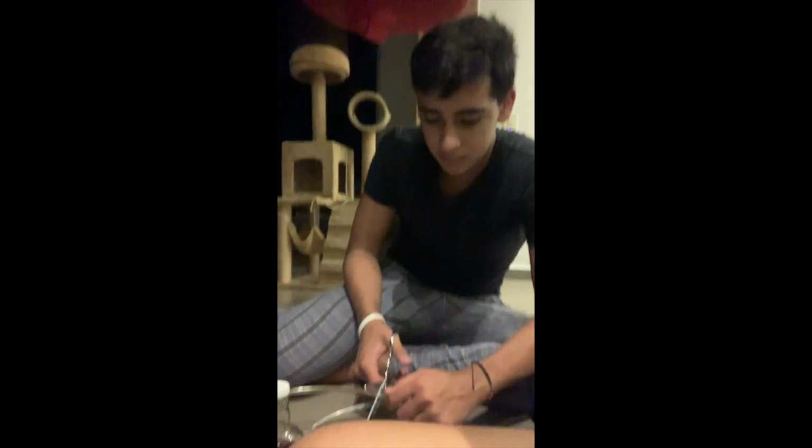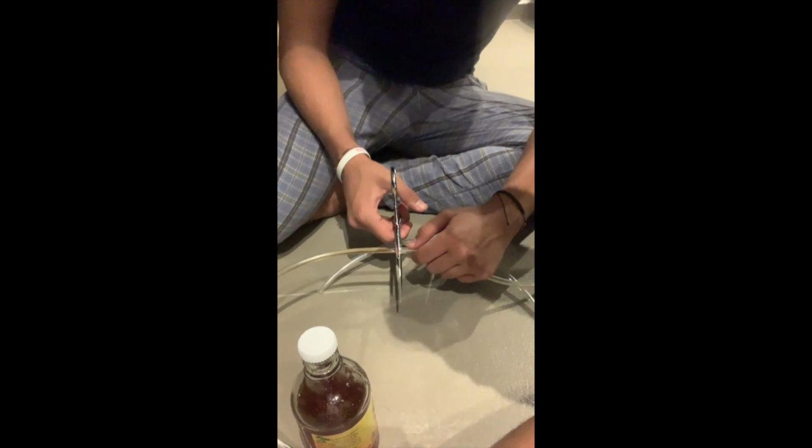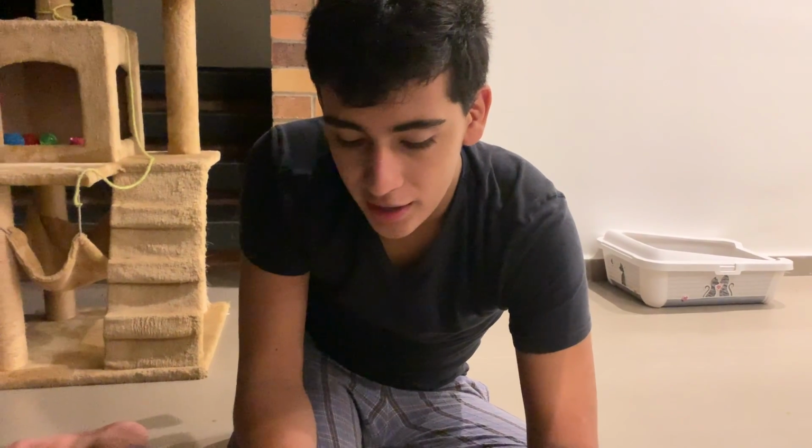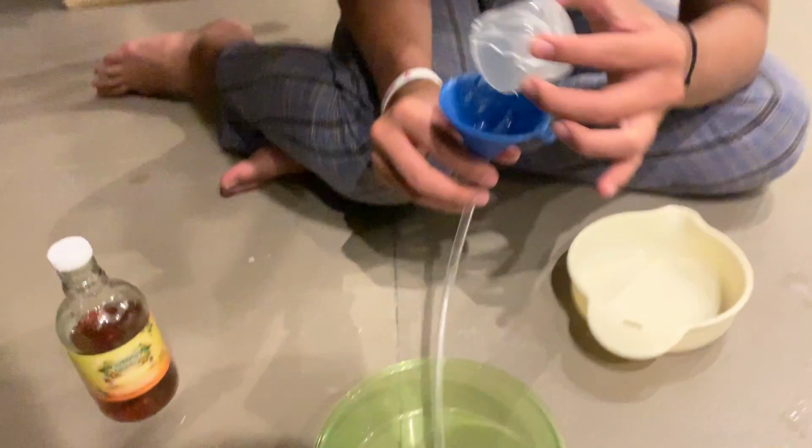We're cutting the tube to see if our experiment can work, because we found some variables that didn't let us get the results we wanted to get. Okay, so now we're putting the antibacterial gel on the funnel.